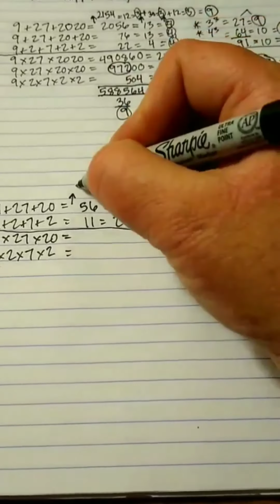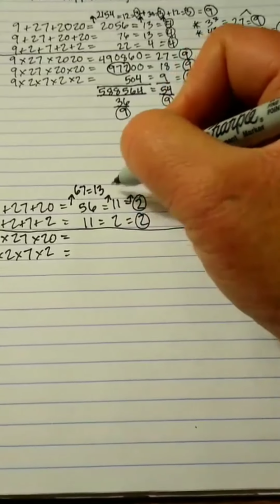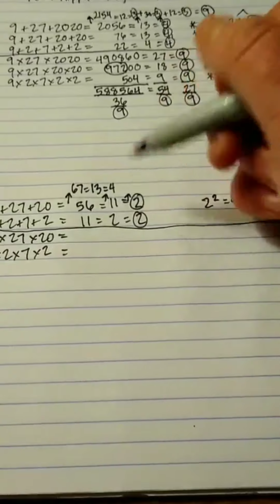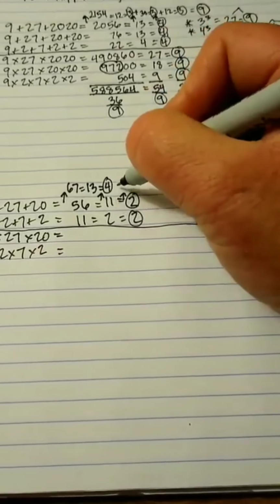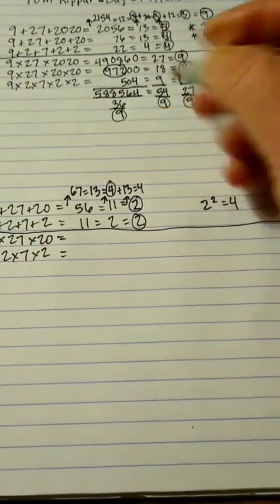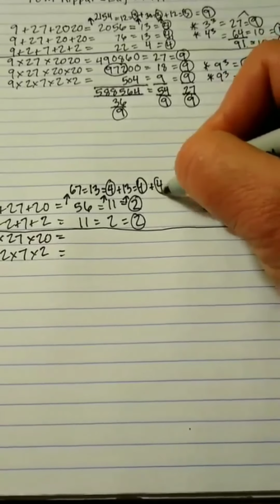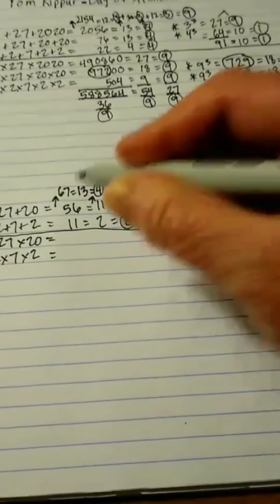So 56 plus 11 is 67, which equals 13, and 1 plus 3 equals 4. Now that's an important combination when we do our gematria. I discovered something with 13 and 4, okay? And we have 11 plus 2, right, is 13, which equals 4, all right? And then we have 2 plus 2, I didn't give myself enough room, is 4. Okay, so we have 4 and 4 and 4, so that's 4 to the third power because there's 3 4s, got it?